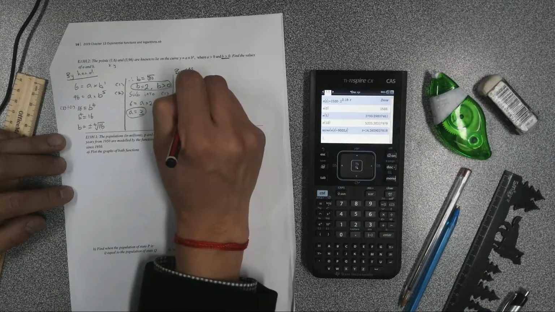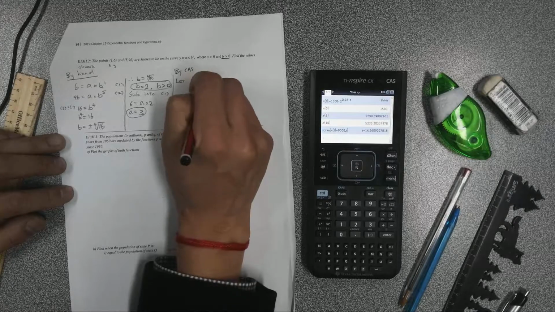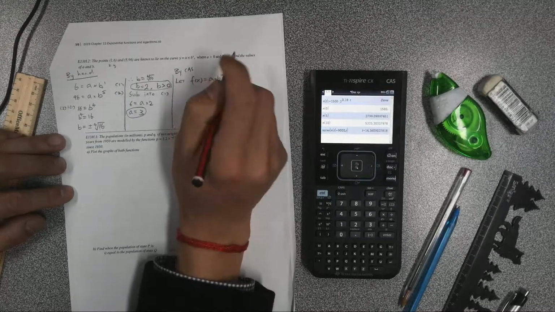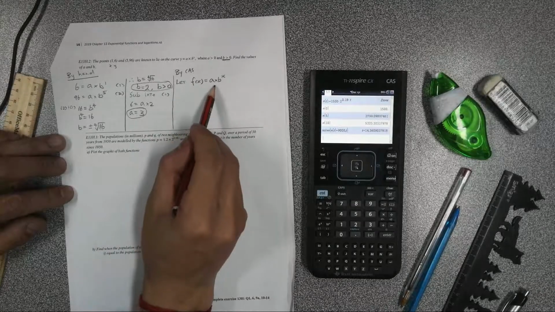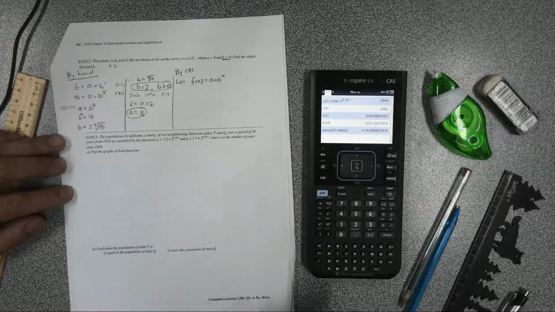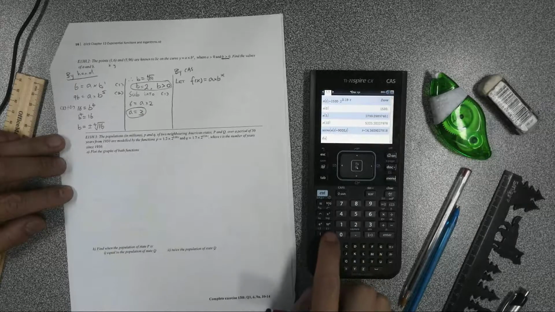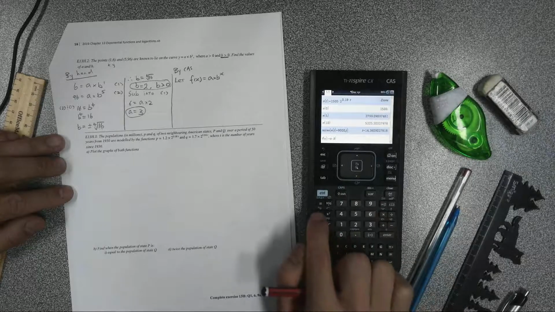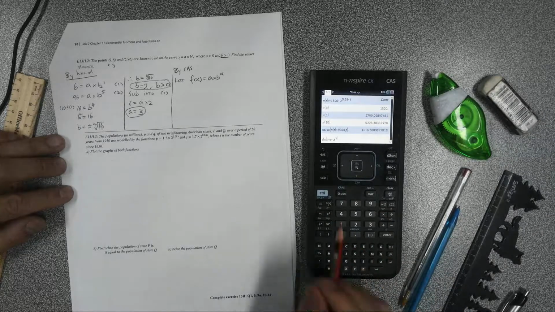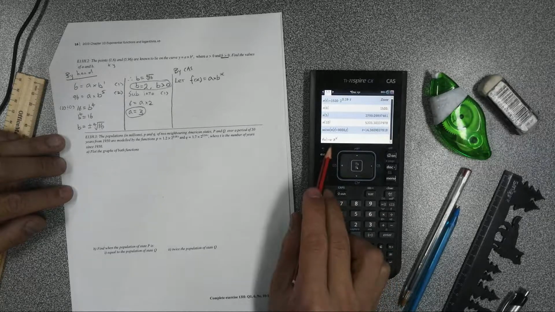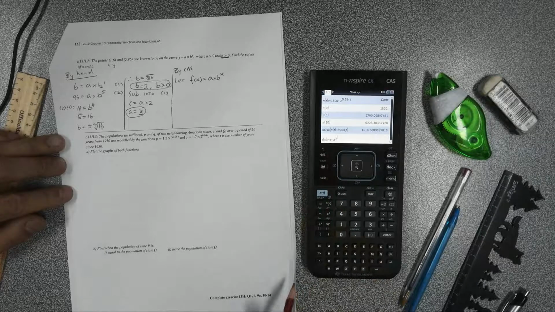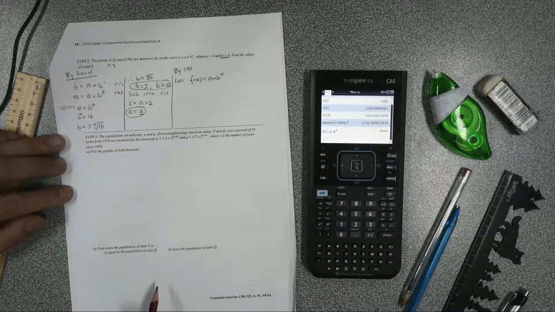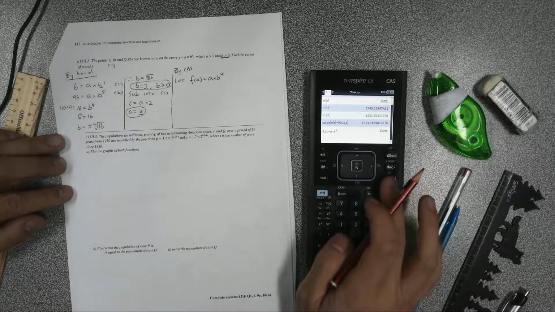Let f of x equal a times b to the power of x. So this is our function notation. Let's define it in our calculator. f of x is defined as a times b to the power of x. Notice I place the multiplication sign in between a and b. That lets the calculator know that we're implying multiplication instead of ab being a single pronumeral. So we press enter, that's done, and now we solve this simultaneously.